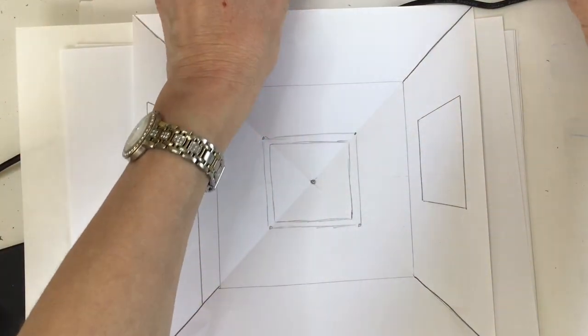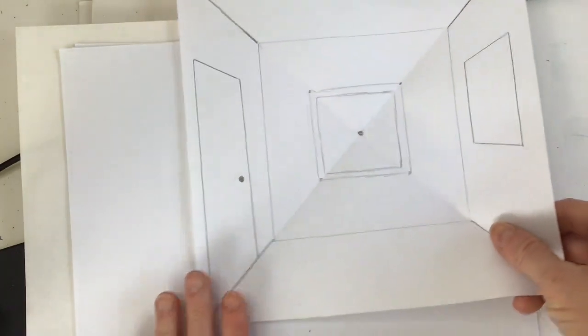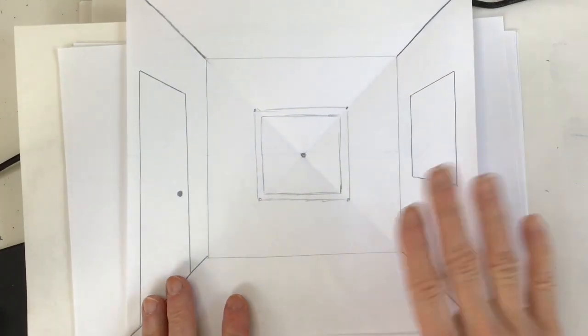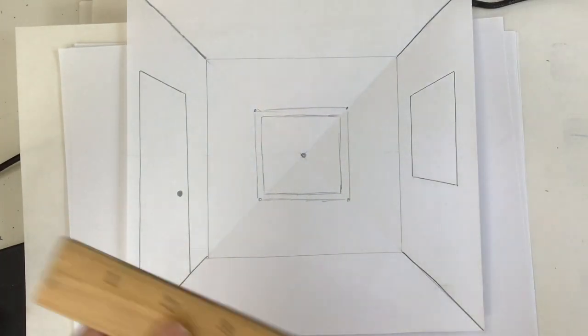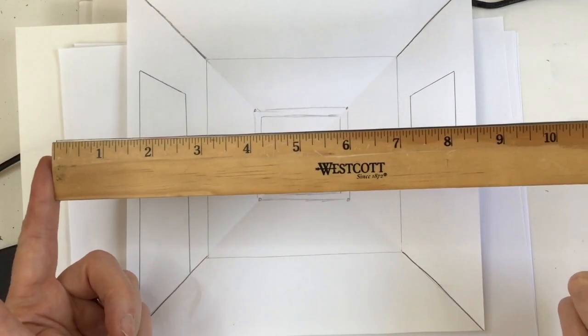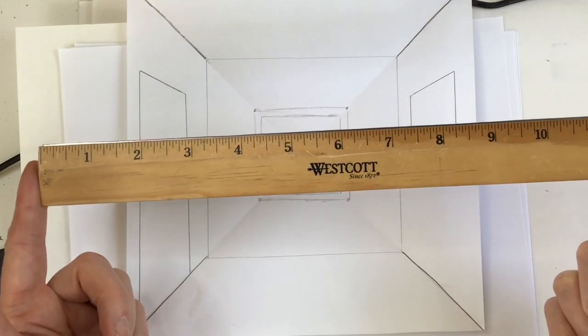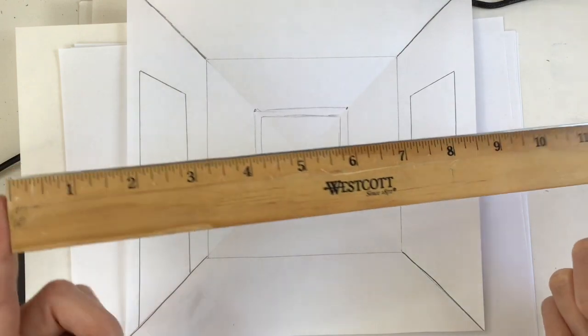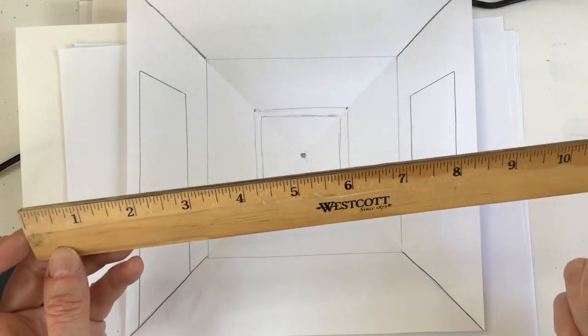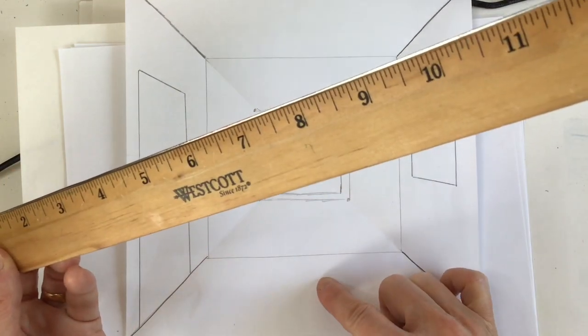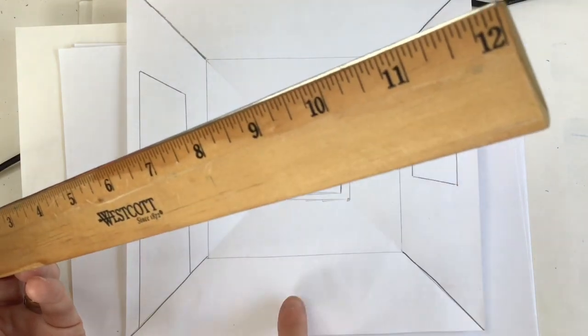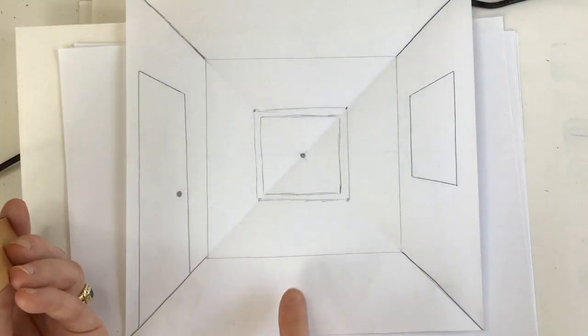Well, what we're going to do today is you're going to have your paper from last class. I really want you to have a ruler. Doesn't have to be a wooden one like mine, a plastic ruler, short or long. I just need you to have a ruler. We're going to start by making some tiles in our floor.